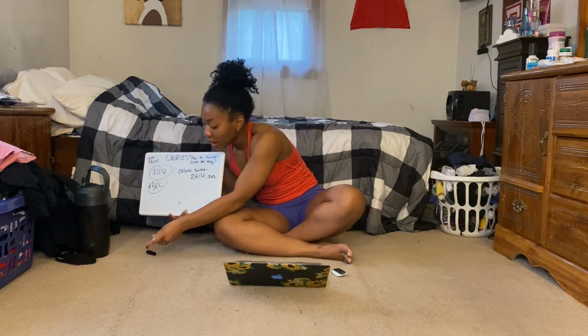So since I want to be in a caloric surplus, I would have to intake 2,614 calories. That's how much I would have to intake if I want to gain some weight, which I do. Now, again, if you want to maintain, you stick with the number that you got after you calculated your total daily energy expenditure.